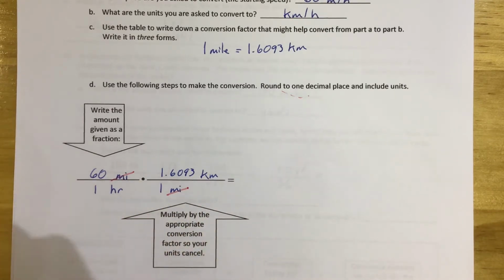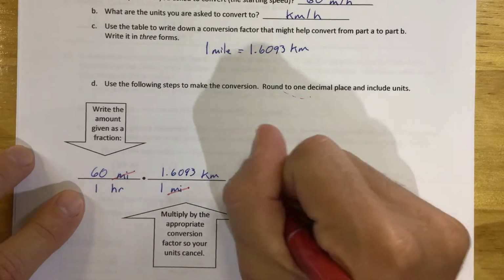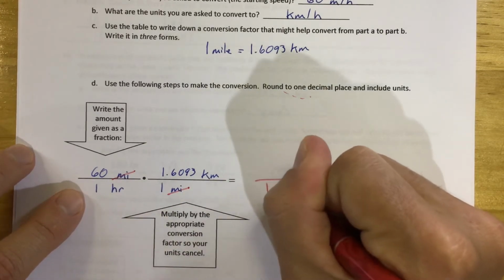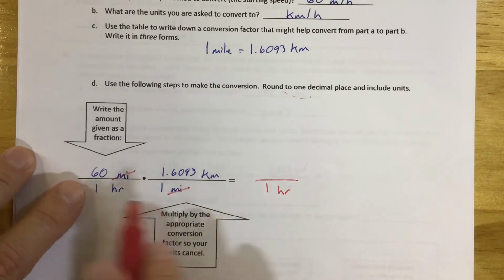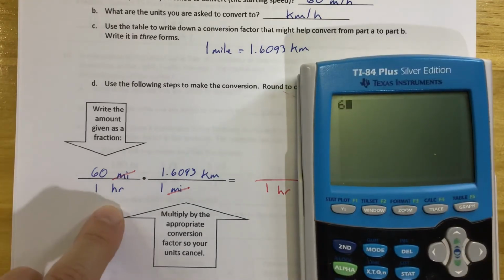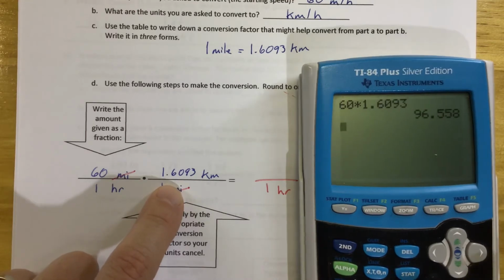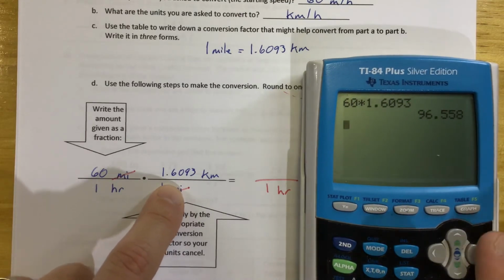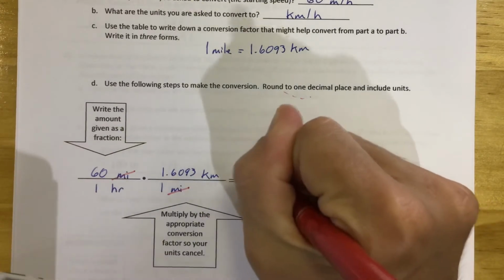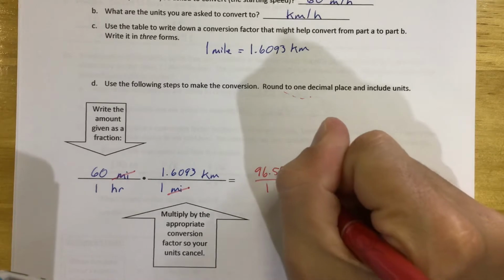So now what we do is we multiply across and then we divide if necessary. In this case, you're not going to need to divide because your denominator is just going to be a 1. Right? You're going to get 1 hour, 1 times 1. The top, you're going to need to multiply the 60 by that number. So let me get out my calculator for that. So 60 times 1.6093 is going to give you 96.558. And those will be kilometers.